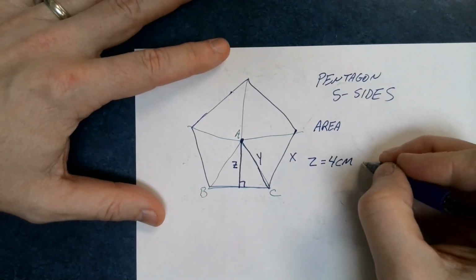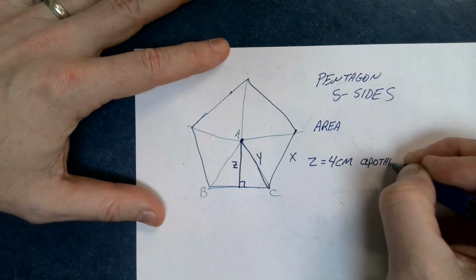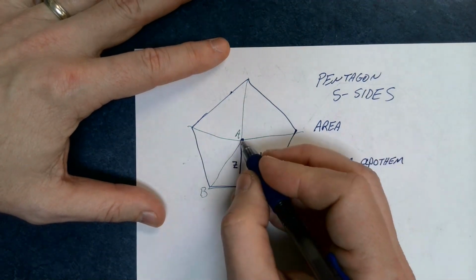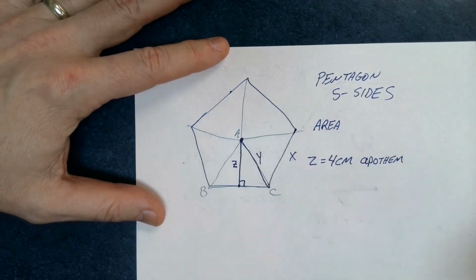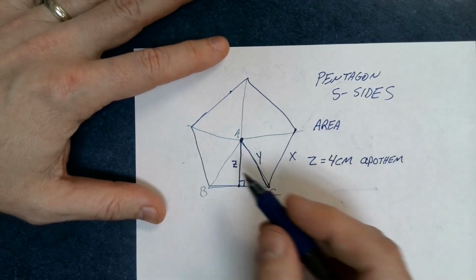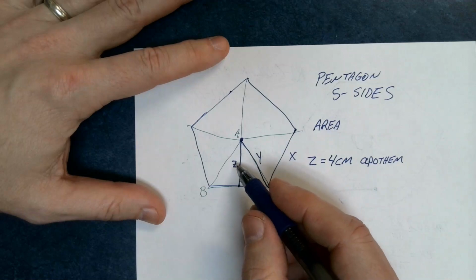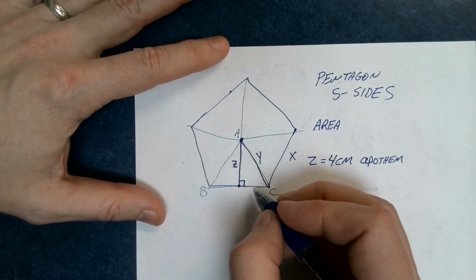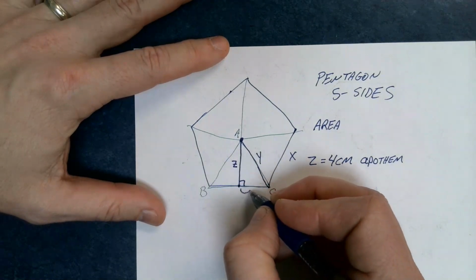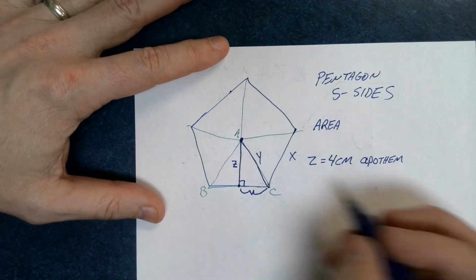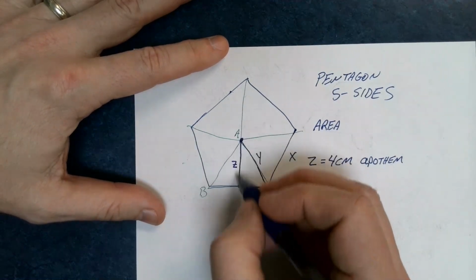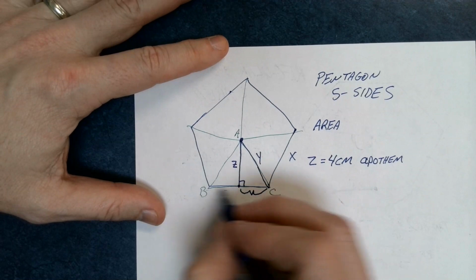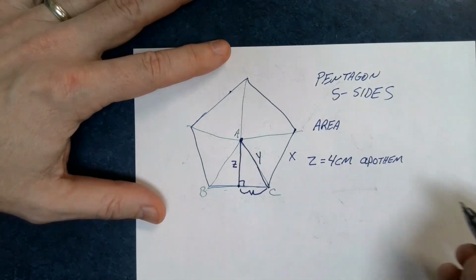That by definition is called an apothem, a distance from the center to the edge. We're going to use that to find out how long this is right here, because if I can do that, then I'll have my height, and then I can just double that to get my base, and I'll be okay.